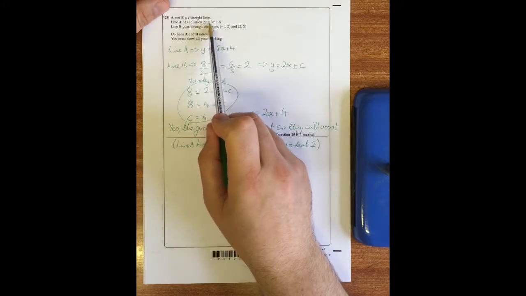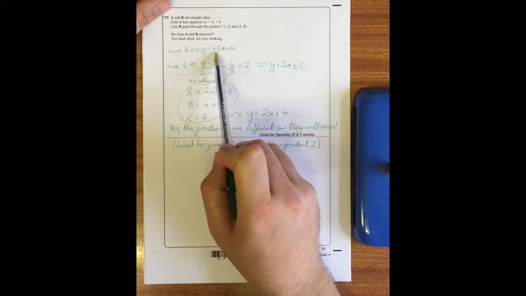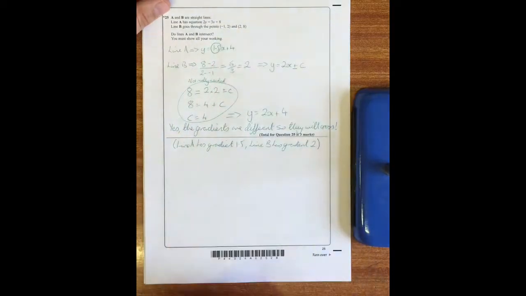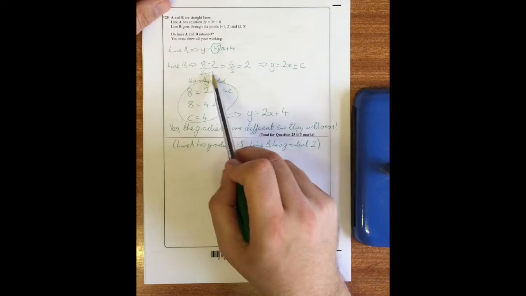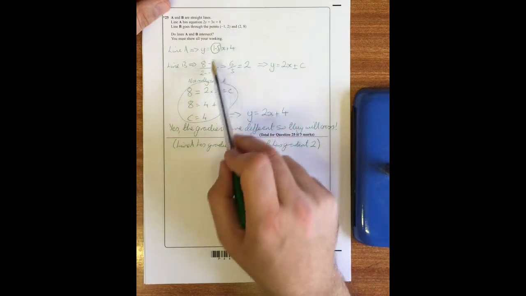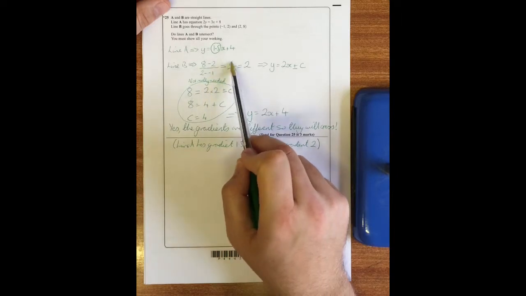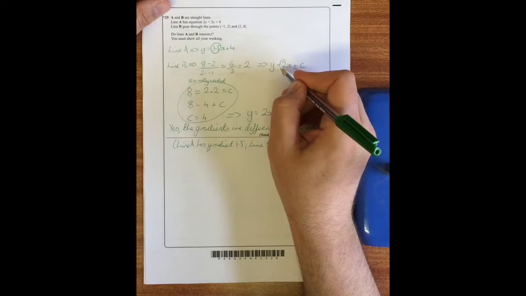If I divide the first one through by 2, I get y equals 1.5x plus 4. That means the gradient of the first line is 1.5. For line B, if we do the difference in y divided by the difference in x, we do 8 take away 2, which is 6, and 2 take away minus 1 is 3. 6 divided by 3 is 2. So it must have a gradient of 2.